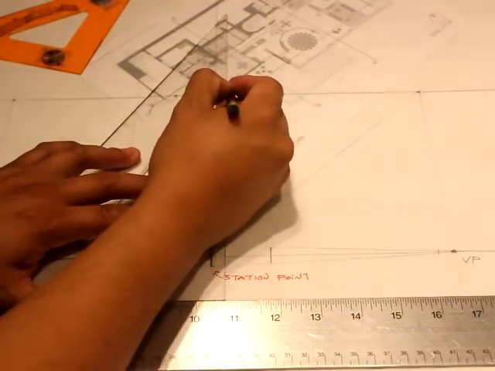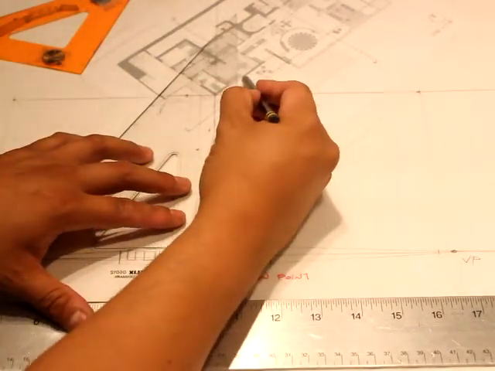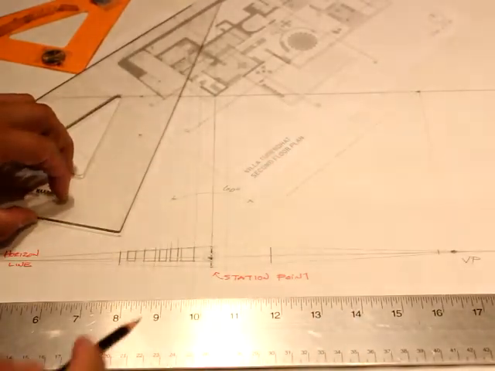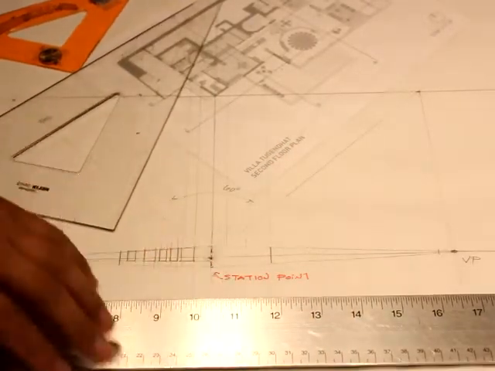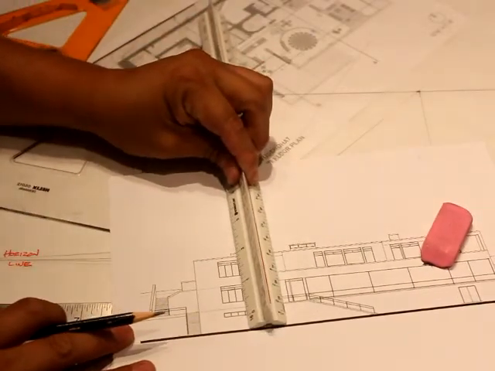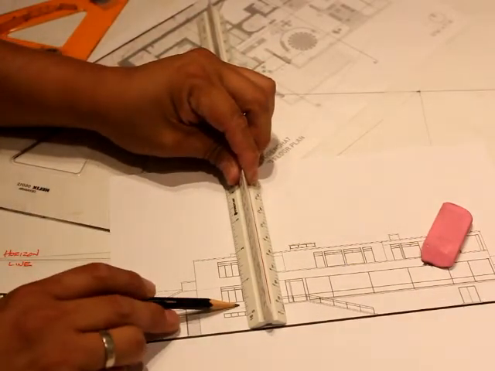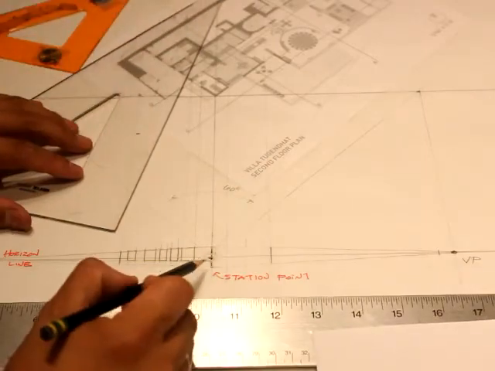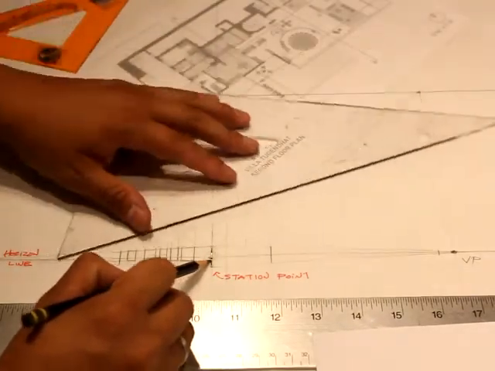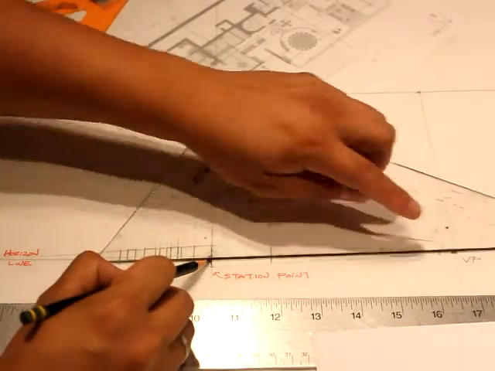We're going to locate the window on the south side by projecting down. And I know that the bottom of the window is the same, but we can also scale it. It's 3 feet off the ground. So we can measure 3 feet off the ground is going to be about right there.